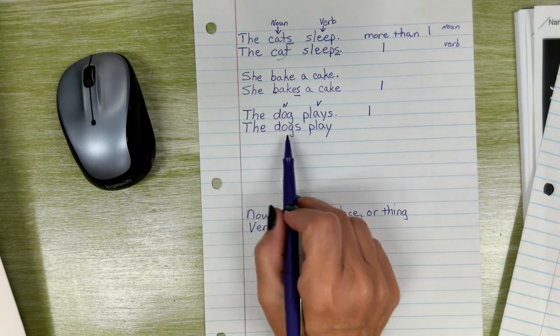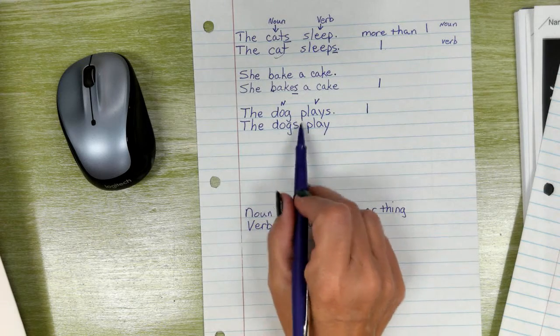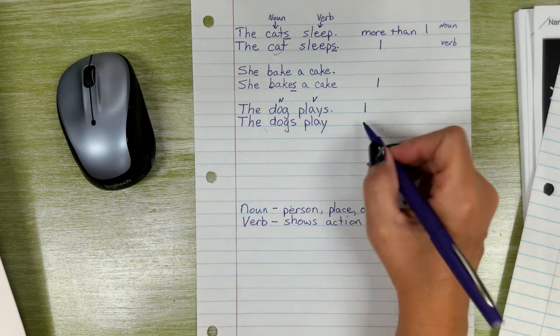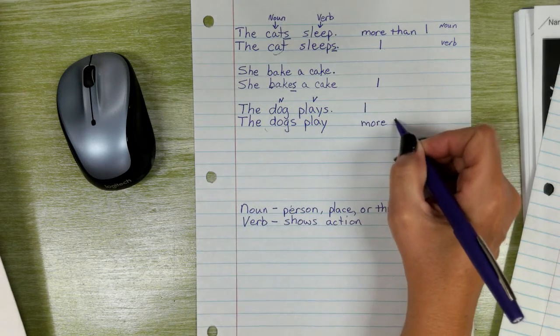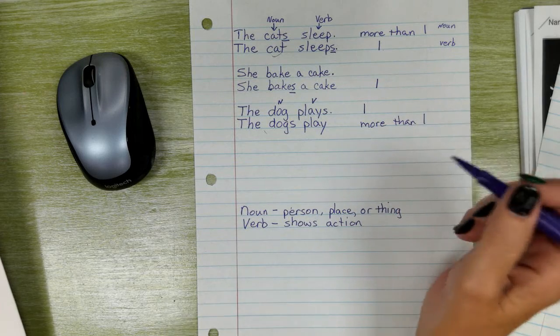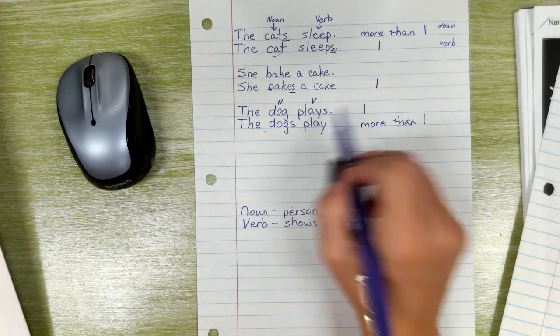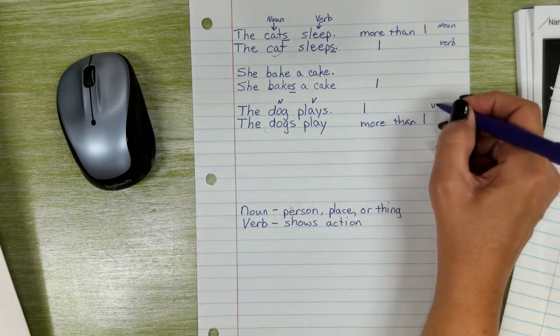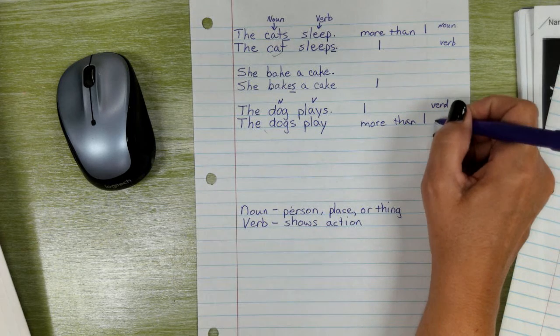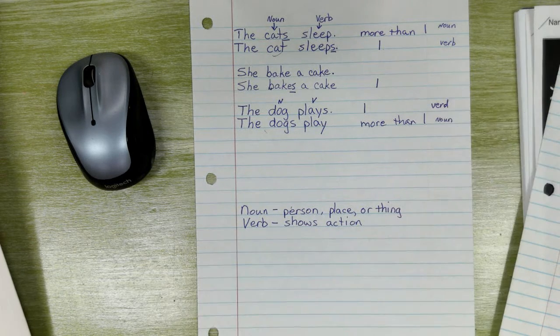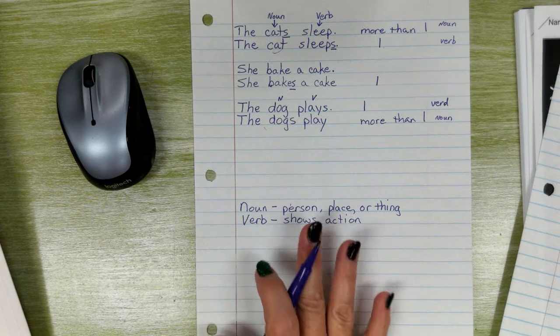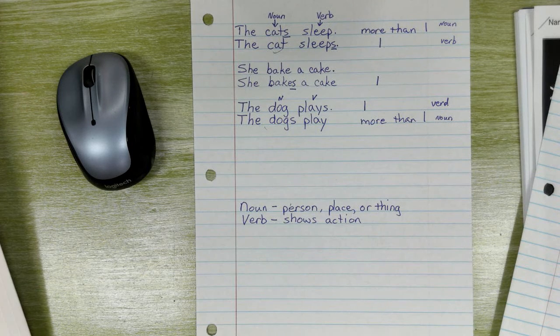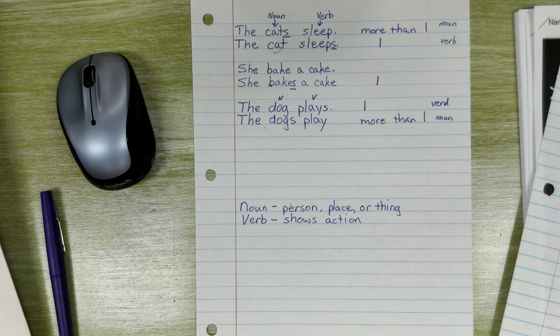The dogs play. Does this mean more than one? So it's more than one. Okay, the verb has the S on it in the first one, and the noun has the S on it in this one. Very confusing, I know, but you can go back and look at this as many times as you want. I'm going to look. Yes, she did put it in here. Good girl.